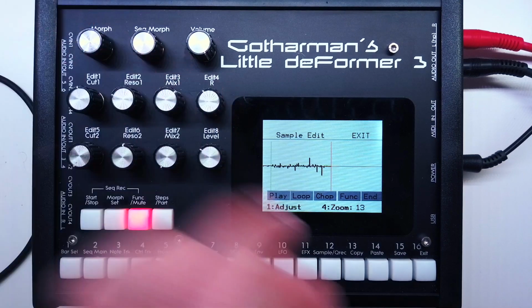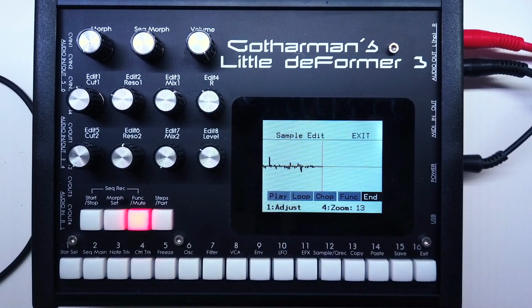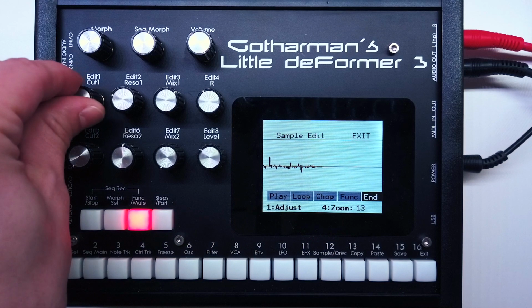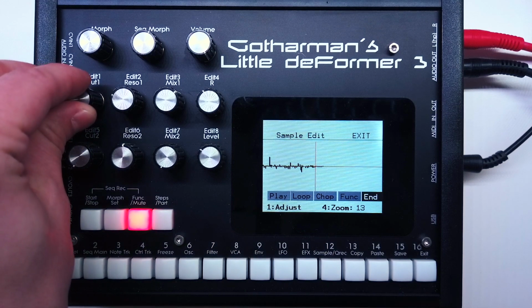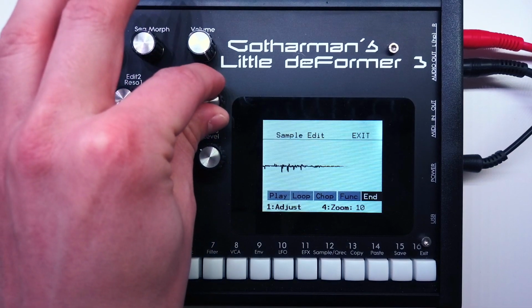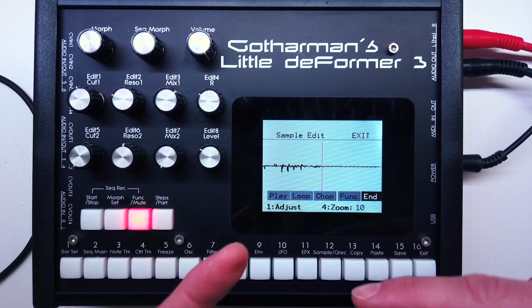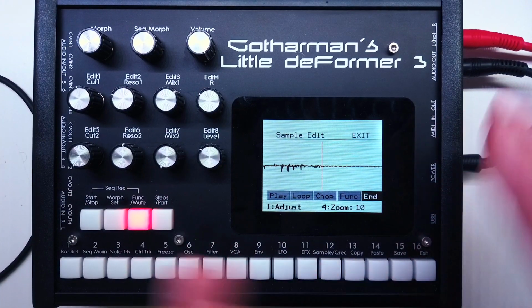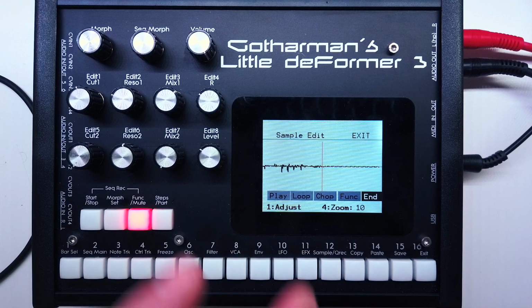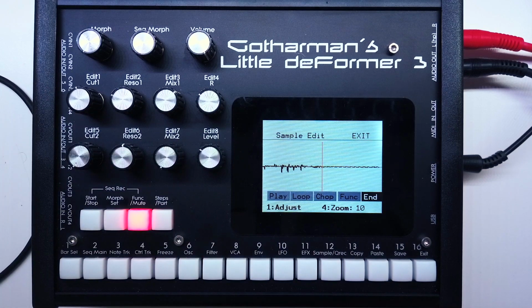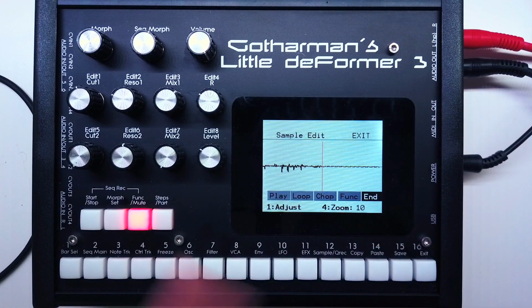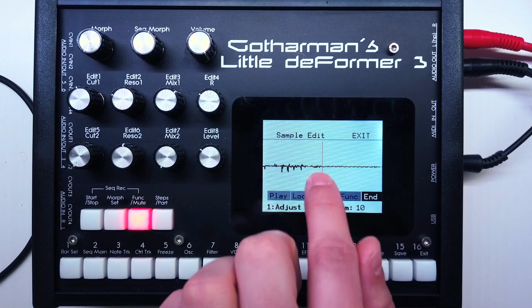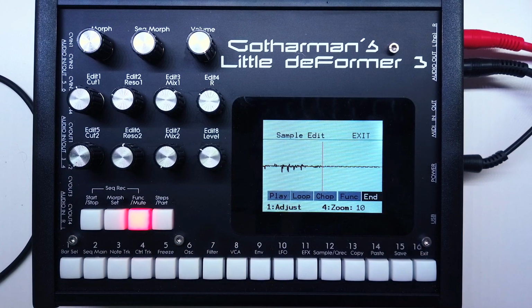And of course we can do the same with the end point by touching the end button, and then we can move the red line, which is the out point of the sample. Now the sample is very long, so I don't think I will loop it in its entirety, so I don't really care where the end point is right now. I will just later on chop the sample into different parts and then just jump to those chops immediately and not loop the whole thing. But it's still probably a good idea to just cut away the silence at the end here, so I'll just leave the end point where it is right now.